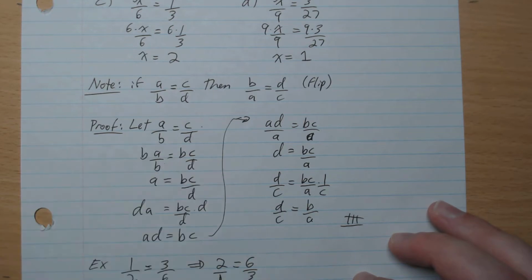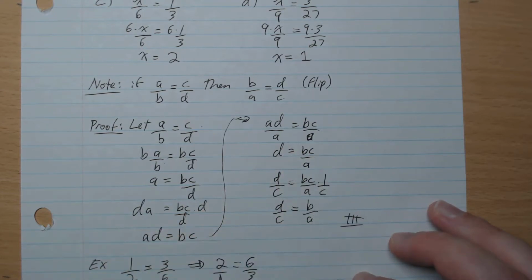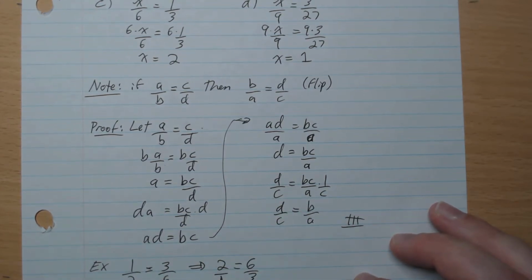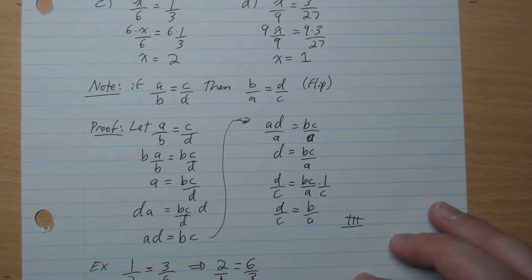We go times b to both sides, so a equals bc over d. Times d to both sides, we get ad equals bc. Now we're going to divide by a on both sides, gives d equals bc over a. And then divide by c on both sides, which gives d over c equals b over a, like that. And of course, we're doing a, b, c, d non-zero.